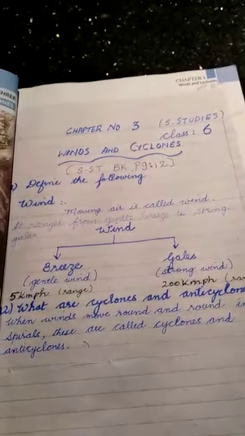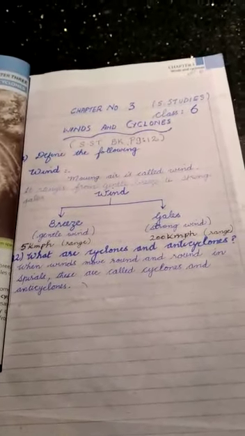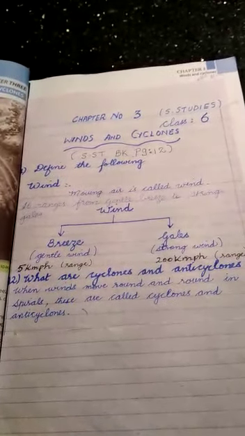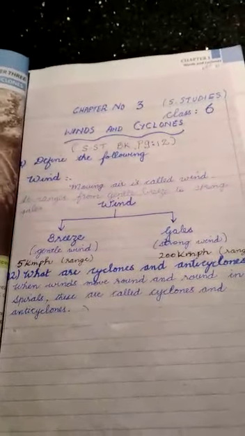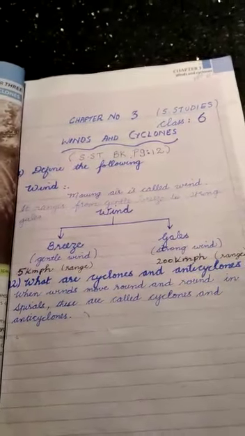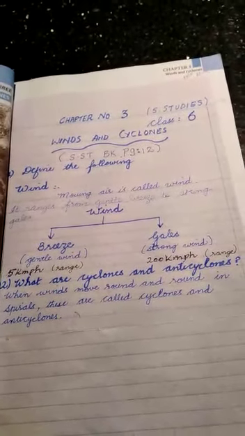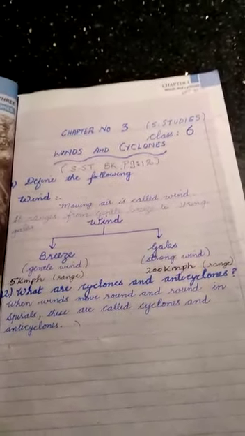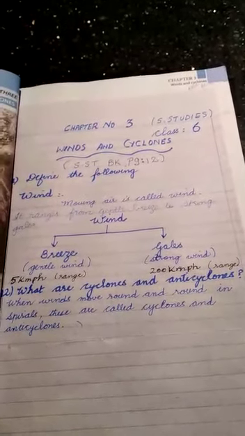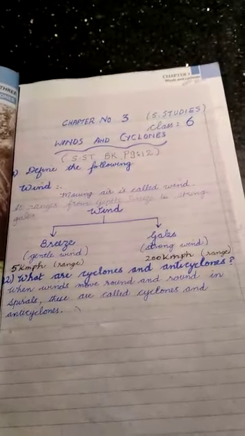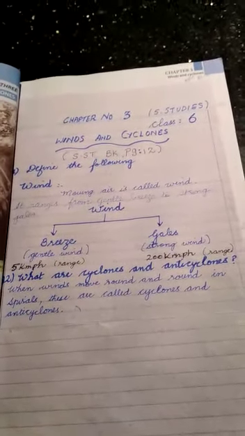Wind usually blows in one direction, but sometimes this wind blows from both directions, from the tropics and from the poles. And when these tropical winds meet the winds coming from the poles, there is a temperature difference, so warm winds meet the cold winds and they start moving round and round in spirals, and these spiral winds are called cyclones and anticyclones. So we have a question regarding this: what are cyclones and anticyclones?